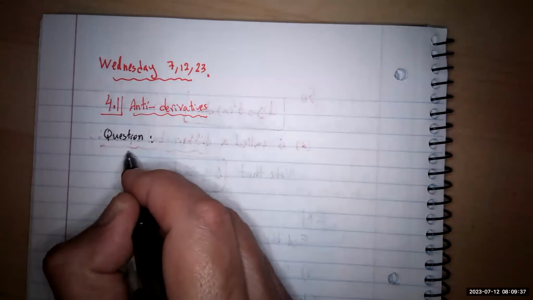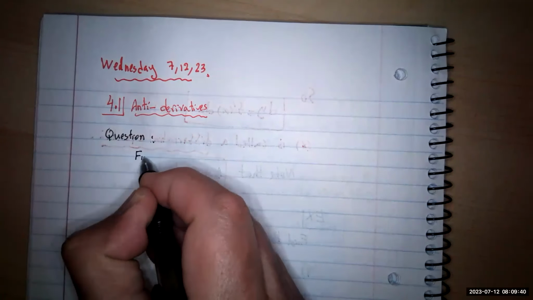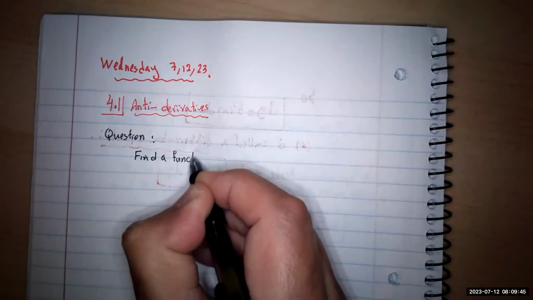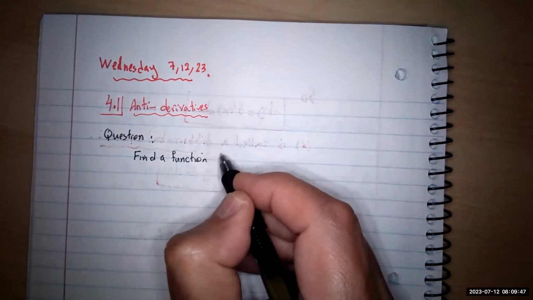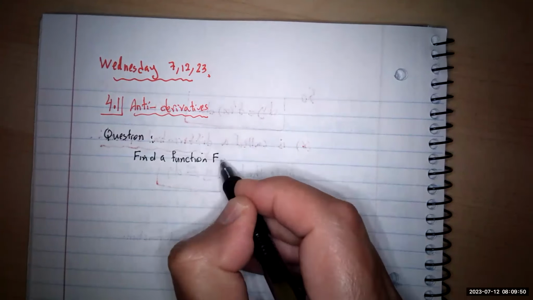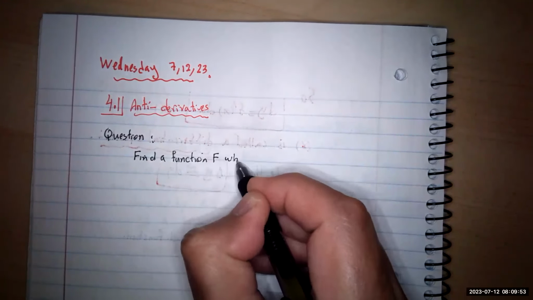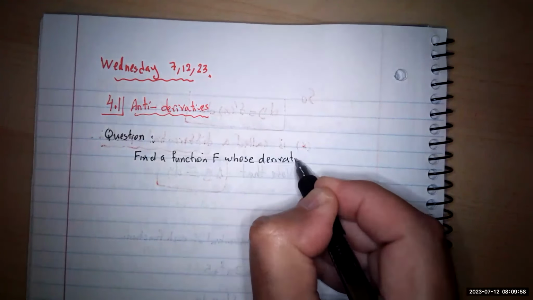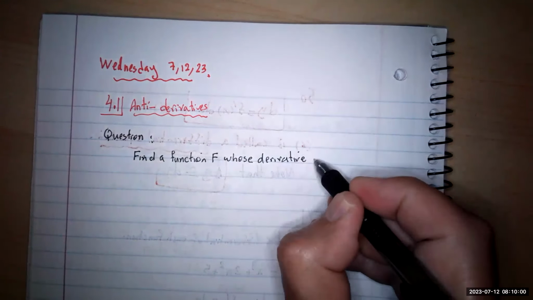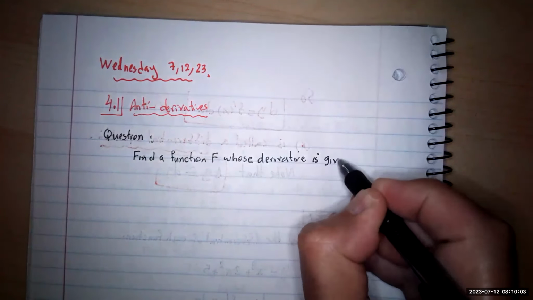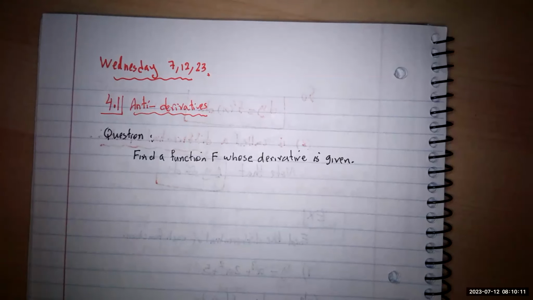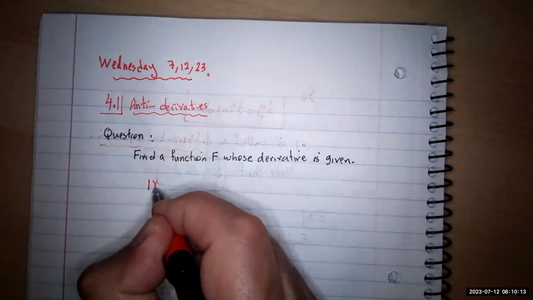We would like you to find a function. Find a function, we call it f. Find the function f whose derivative is given to you. I'm going to give you a couple of cases to get to know the idea, and then we come back and we make it official. So the first part is this one.